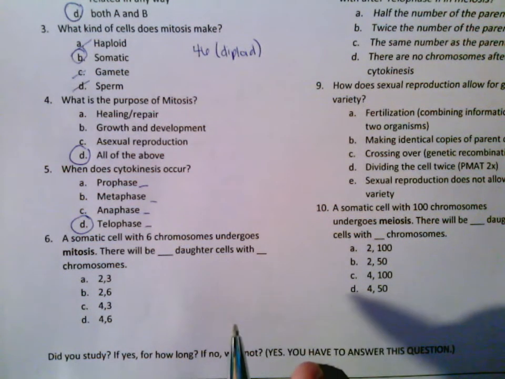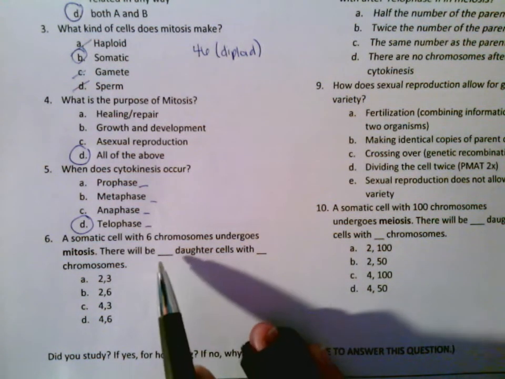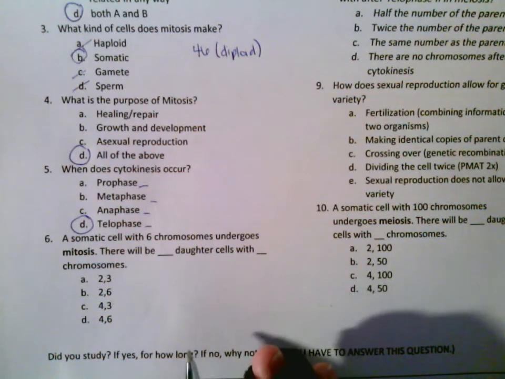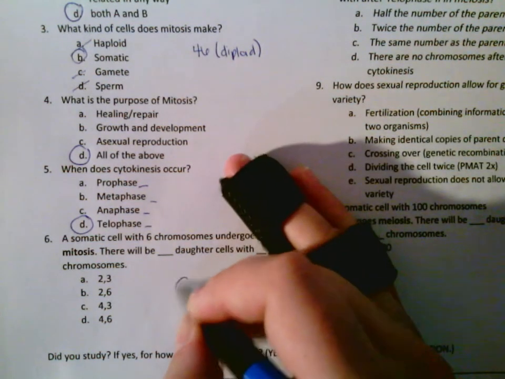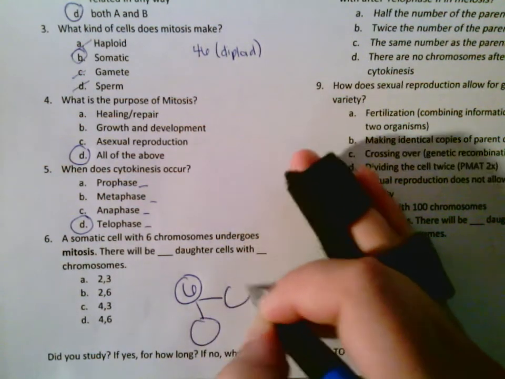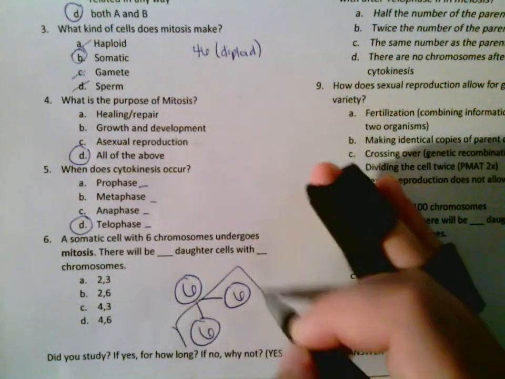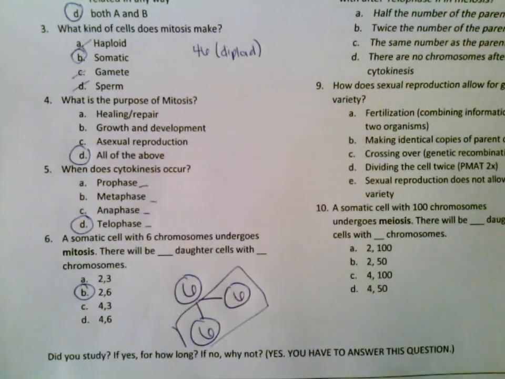Number 6, a somatic cell with 6 chromosomes undergoes mitosis. There will be blank daughter cells with blank chromosomes. If we're undergoing mitosis, we have a parent cell with 6 chromosomes, and it divides to make 2 additional daughter cells with the same amount of chromosomes. So therefore, we have 2 daughter cells with 6 chromosomes each.